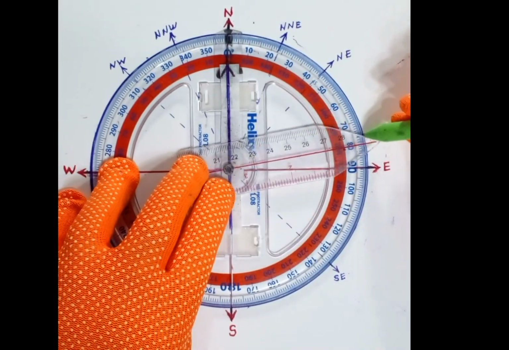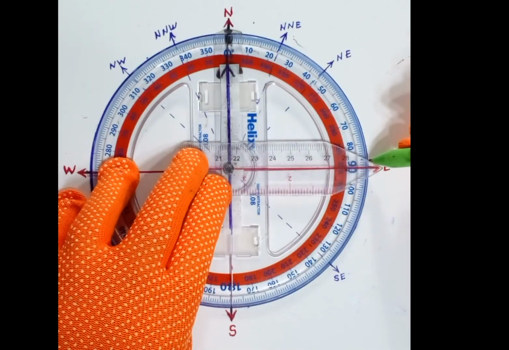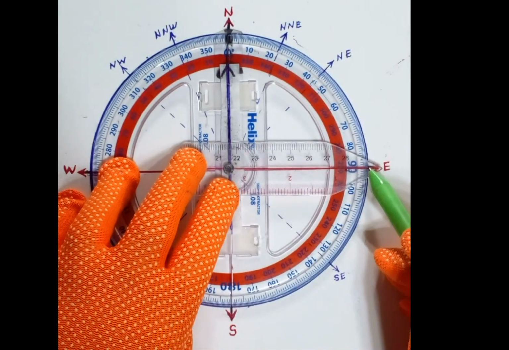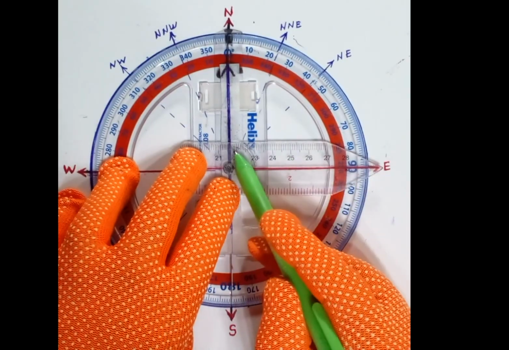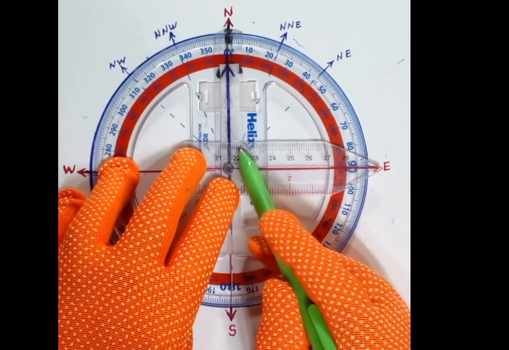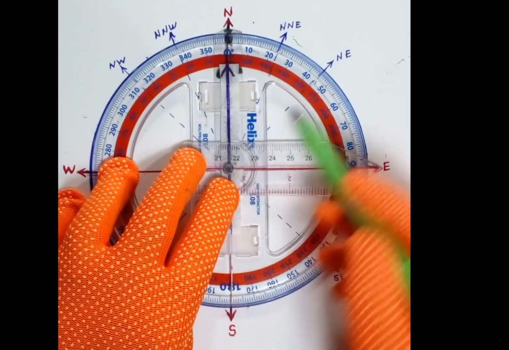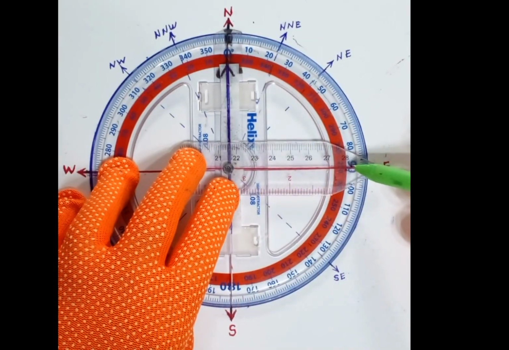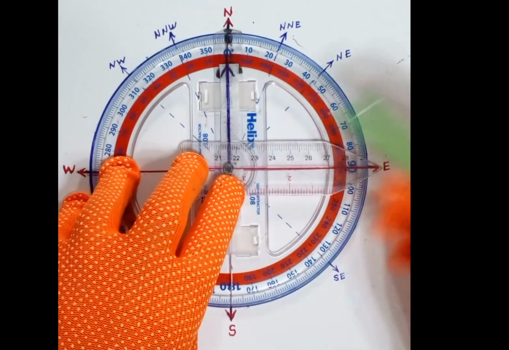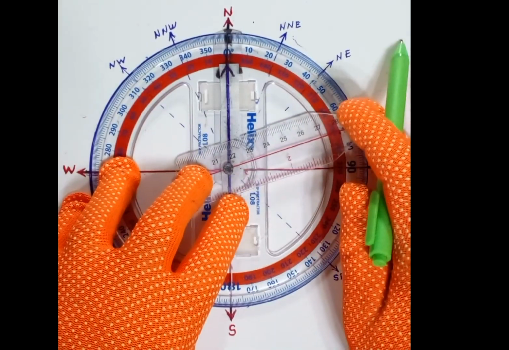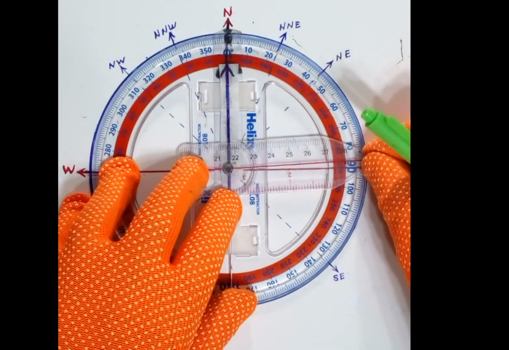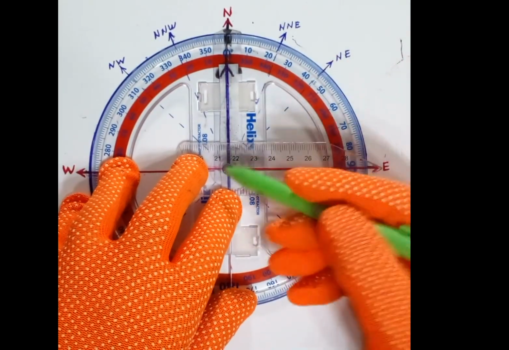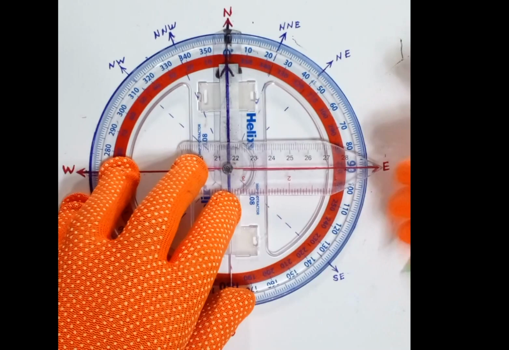If I keep rotating like this until I reach 90, I am now facing east. That is fully a quarter of a circle. So a quarter of a circle is 90 degrees. So anything less than 90 degrees from here to here will be acute. Exactly 90 will be a right angle, exactly 90.